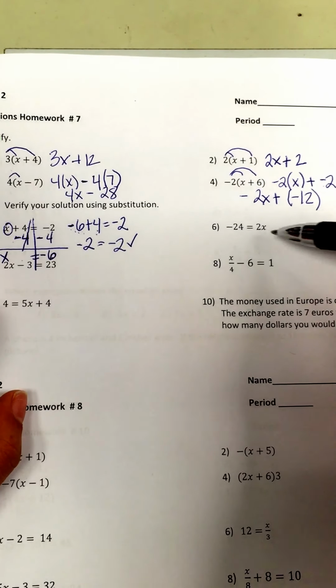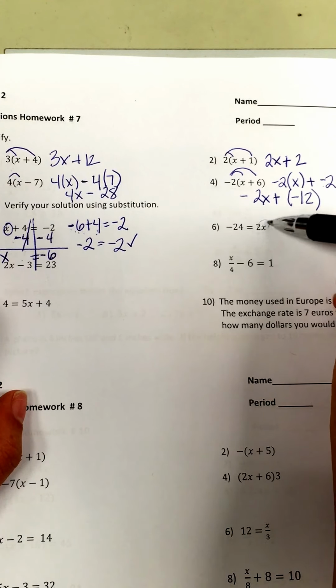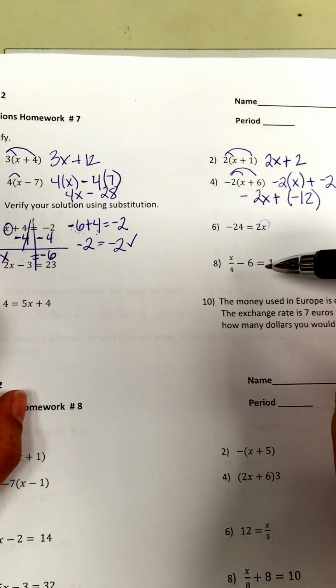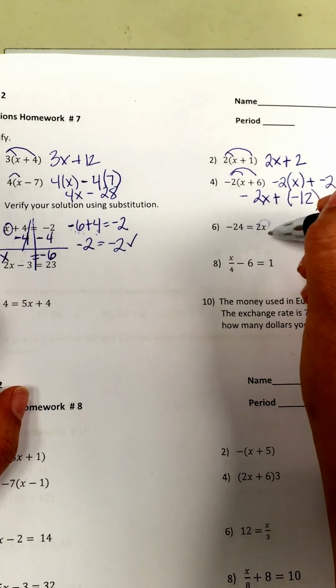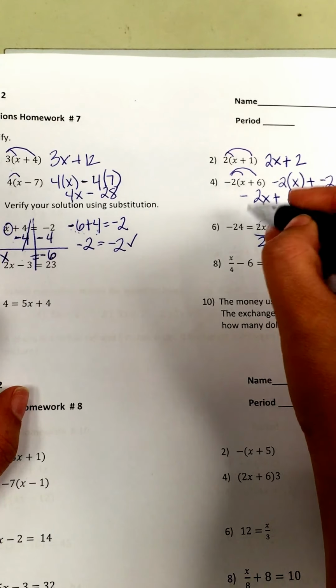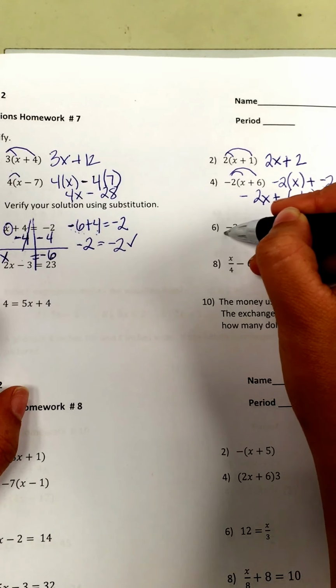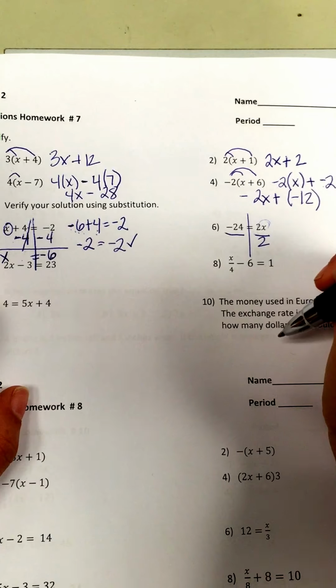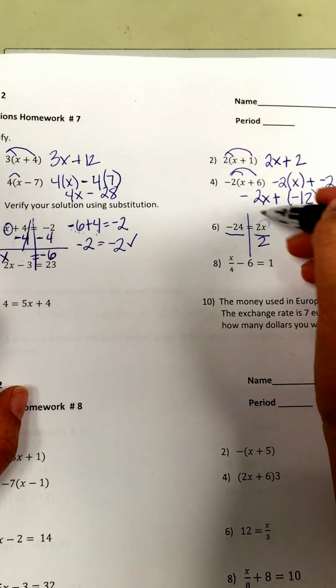For this one, we have 2x equals negative 24. When we have two numbers squished together like this, it means multiplication. Now the opposite of multiplication is division. So 2x divided by 2. And what I do to this side, I need to do to the other side of the equation.